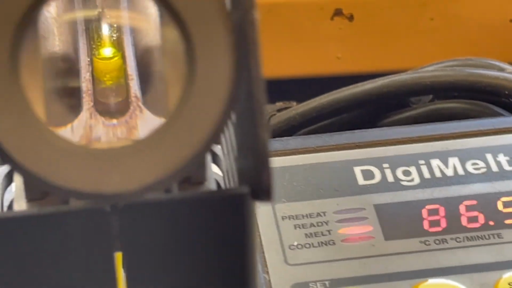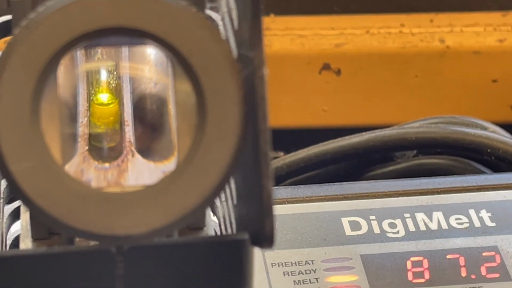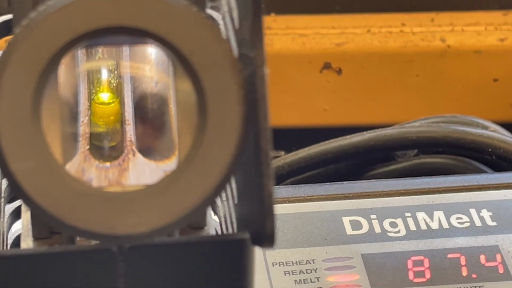Let's keep an eye on it and see if anything else changes. Maybe this is the way it wants to be. Oh, I had it in that good position. Oh, got him back.